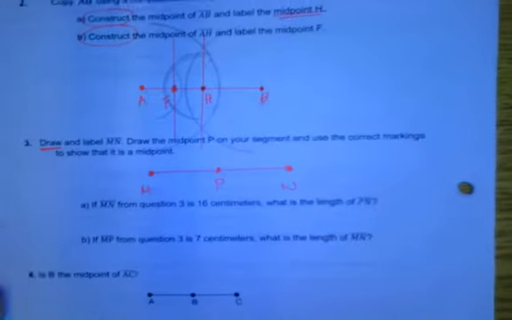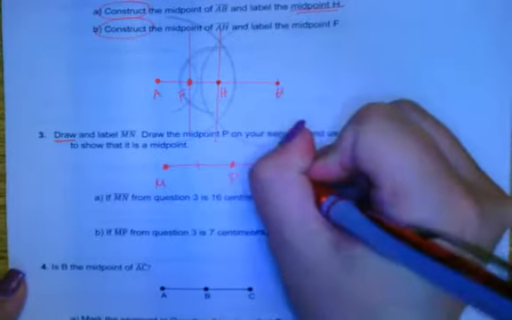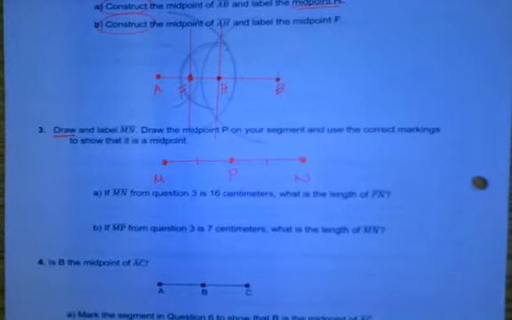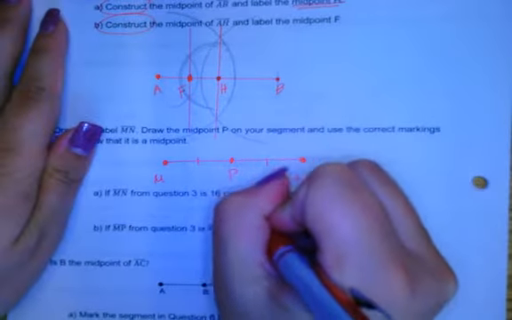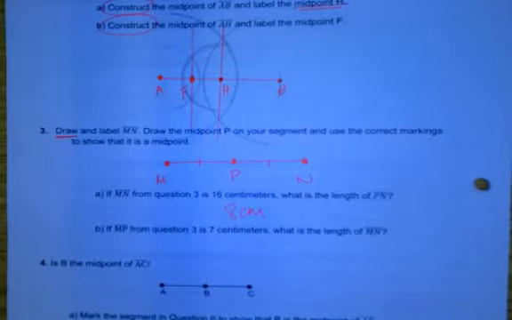Draw a midpoint P on your segment. What do we need to have to show that P is my midpoint? Some markings. Okay? If MN from question 3 is 16 centimeters, what would be the length of PN? Sweet. If MP is 7 centimeters, what would be the length of MN? 14. Very good.